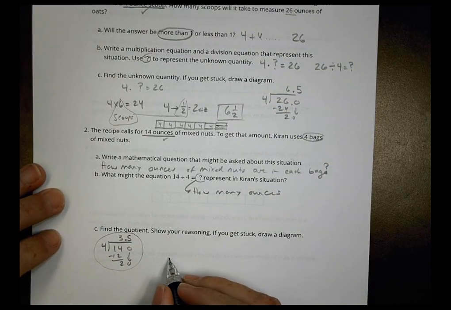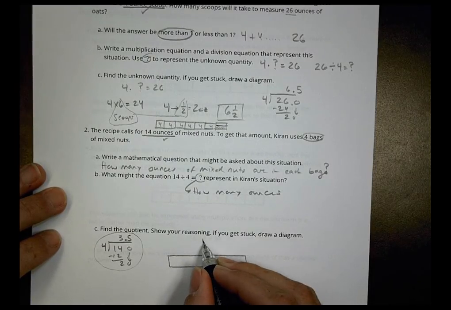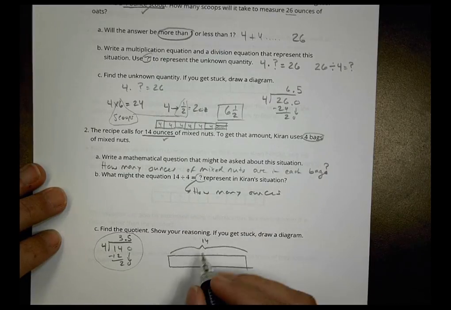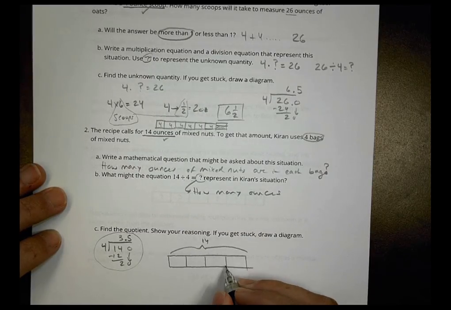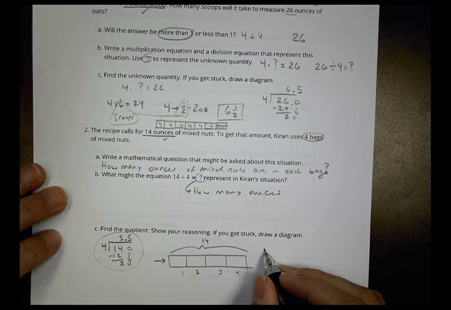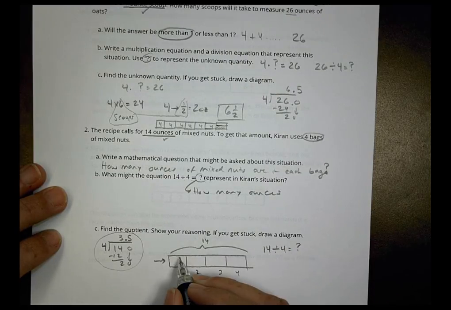We're talking about having 14. So here's our 14. We're going to take the 14 and use 4 bags. So 1, 2, 3, 4. Those are our 4 bags. And we're trying to figure out how much goes into each bag. That's what 14 divided by 4 equals question mark means. So that's our diagram of what that looks like.